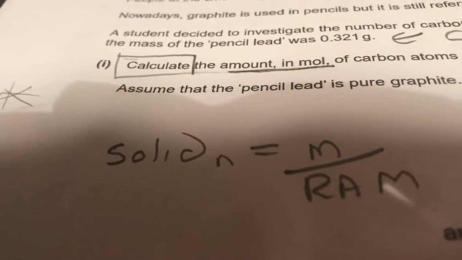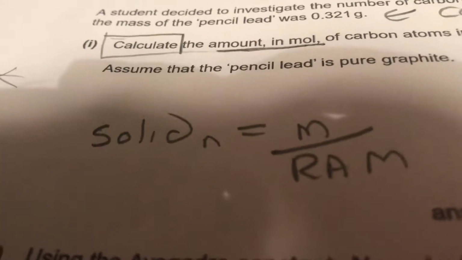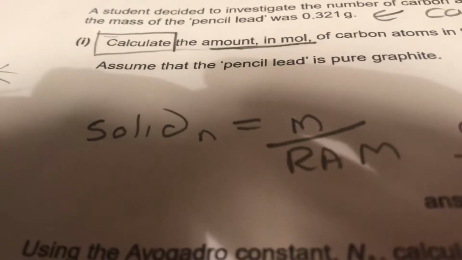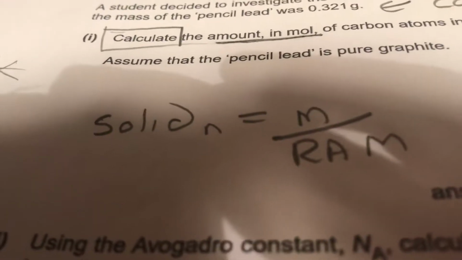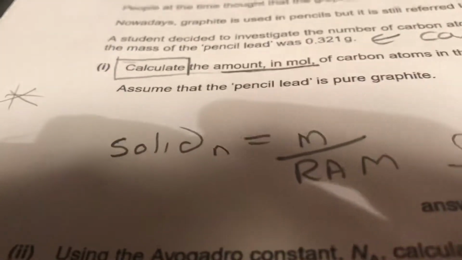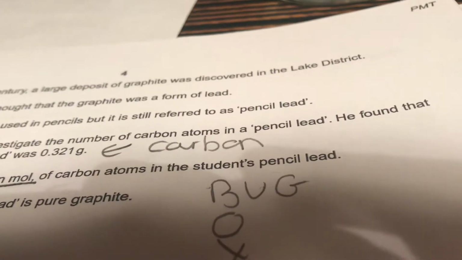Because carbon is a solid, I therefore know what moles equation I'm going to use. It's just mass over RAM. Remember, carbon's an element, so I'm using RAM, not MR or RFM. MR would be for a molecular element or for a molecular covalent compound, and RFM would be for an ionic compound. And then I'm grouping the different groups.